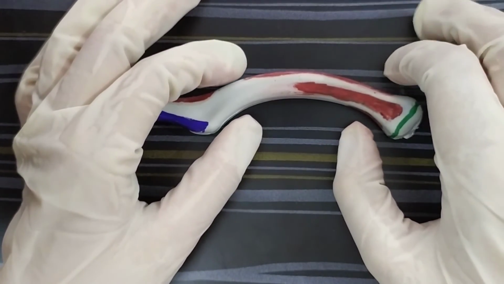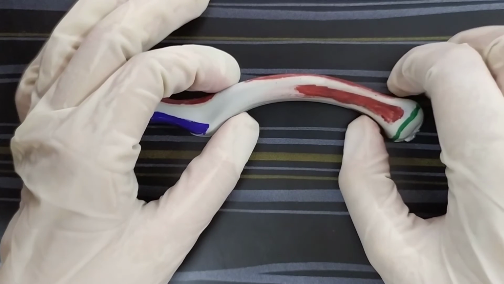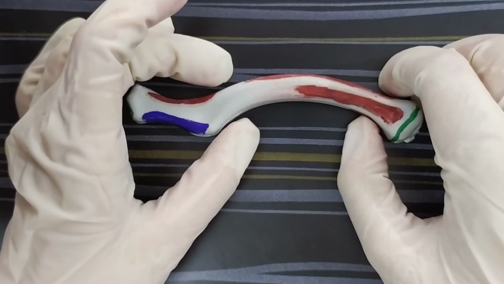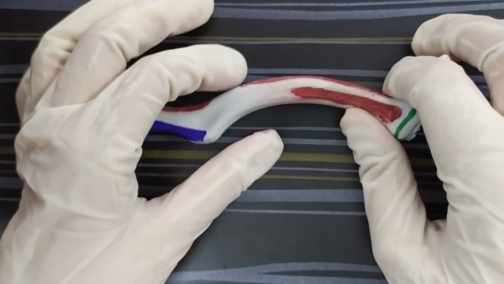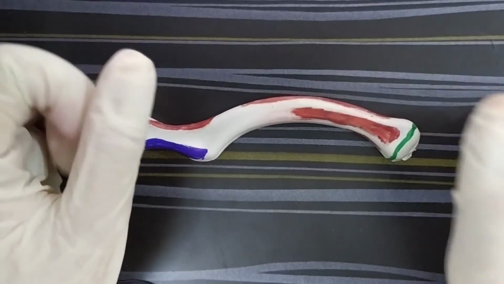So this was all for the applied aspect of the clavicle. And I hope that you were able to understand the clavicle better, and in the next video I will be covering the scapula.